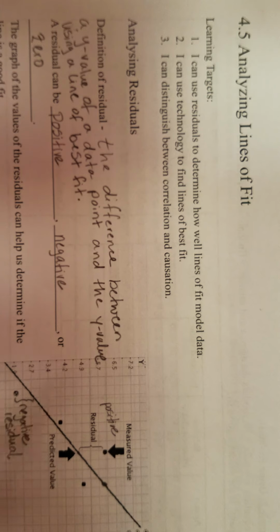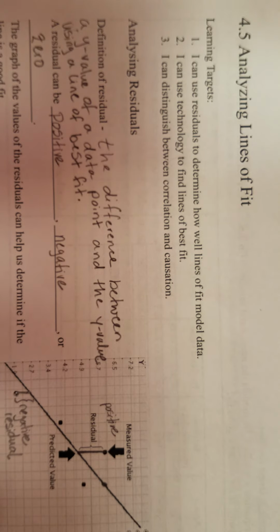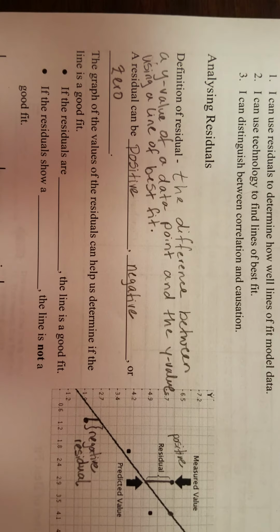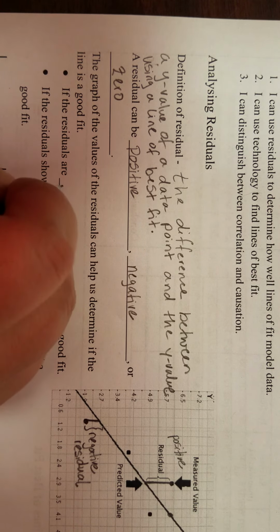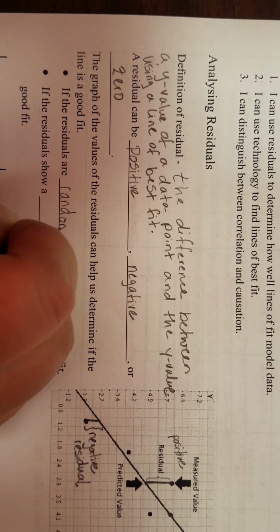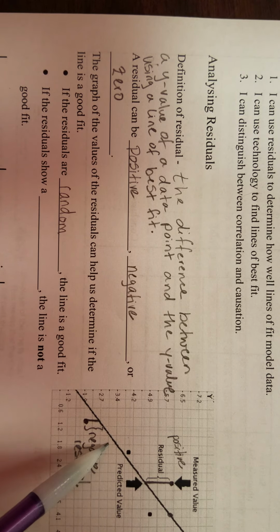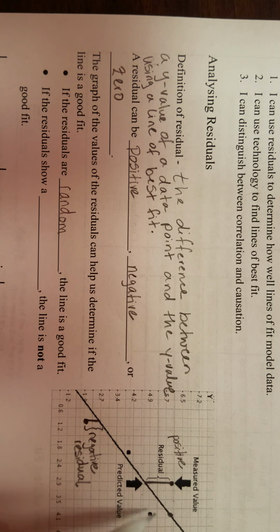So we can actually graph these values, right? When we talk about residuals, we're actually talking about the distance from the point to the line here. So if we graph those residuals, we can determine if a line is a good fit. Okay, so if the residuals are random, the line is a good fit, right? Because that would mean that we would have random points all along this line, okay? Now, if the residuals show a pattern, then the line is not a good fit.